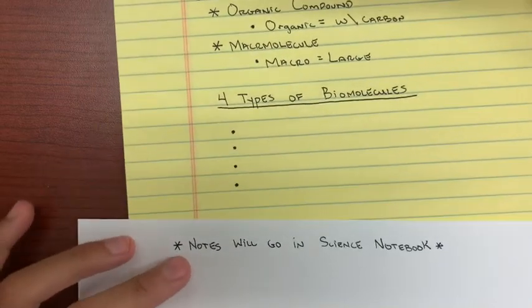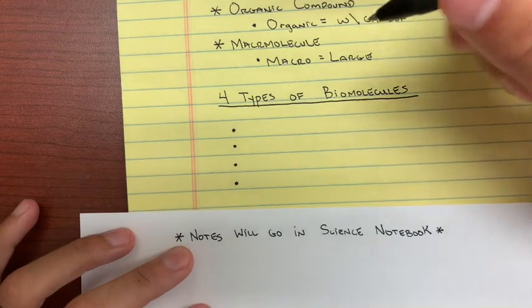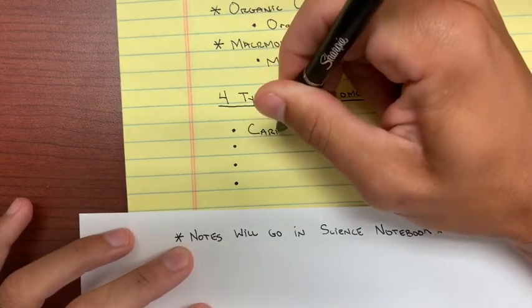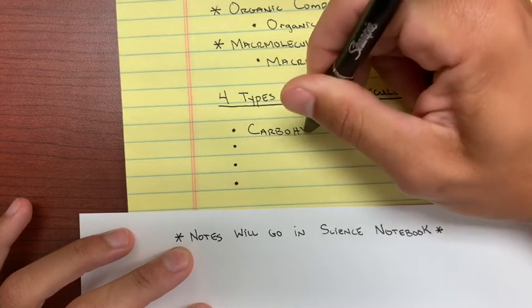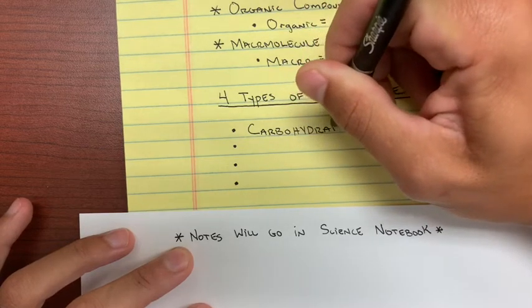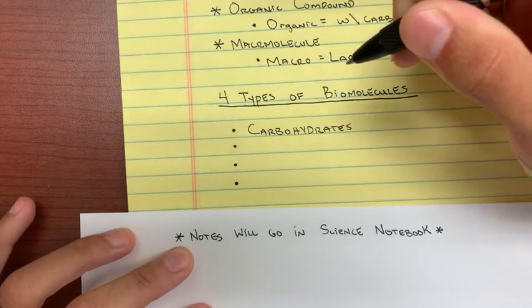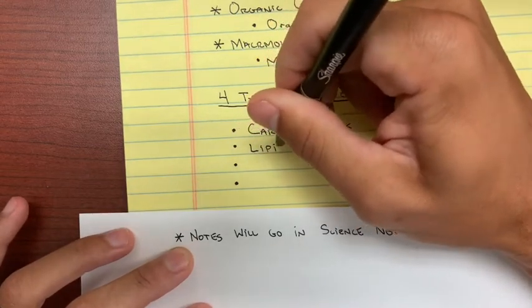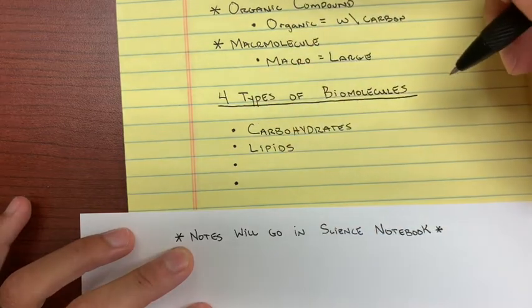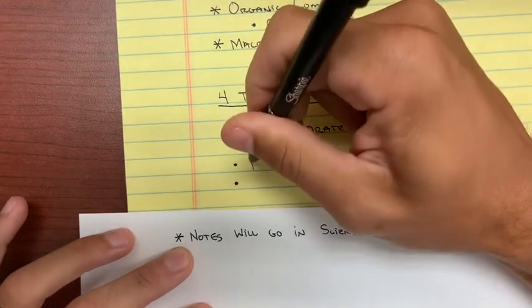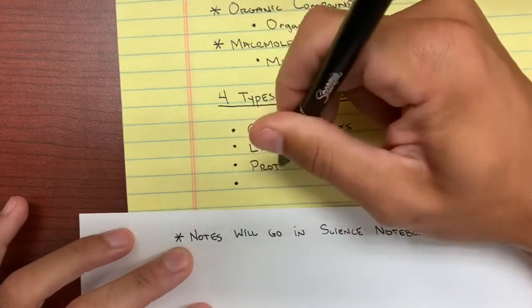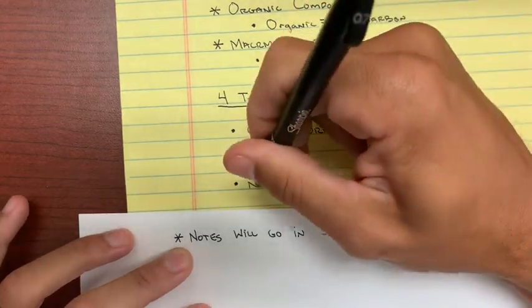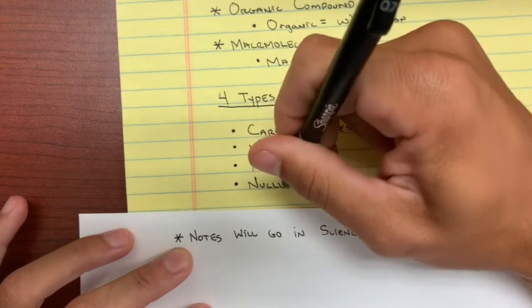But the 4 types of biomolecules that we're going to go over are carbohydrates, lipids, proteins, and nucleic acids.